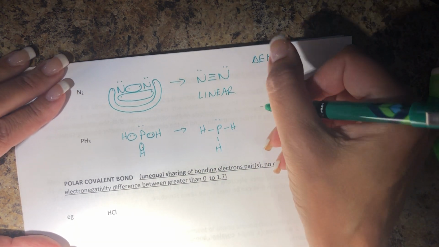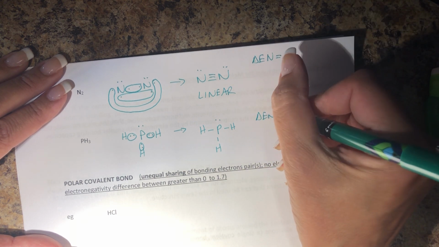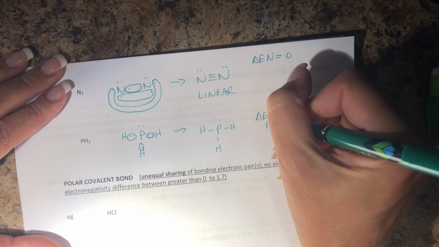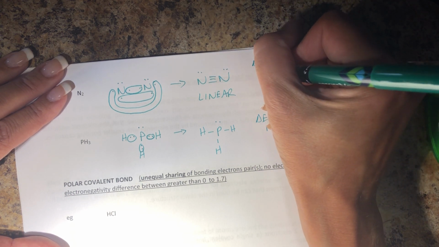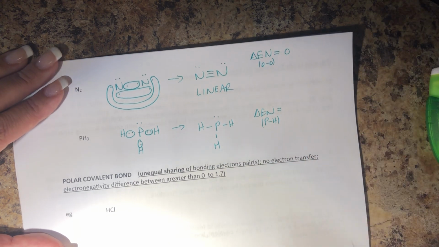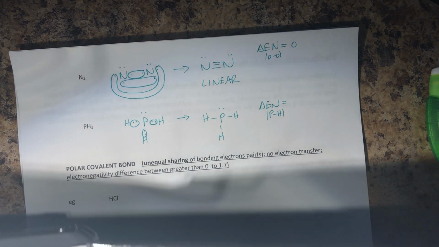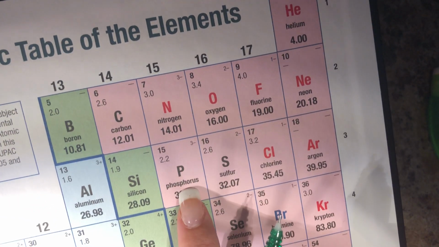All right, so now let's check the delta EN of this. This is not the same elements. You only need to check one. So phosphorus and hydrogen. Let's check it out. Phosphorus is right here, 2.2.